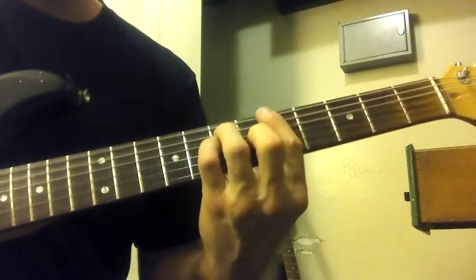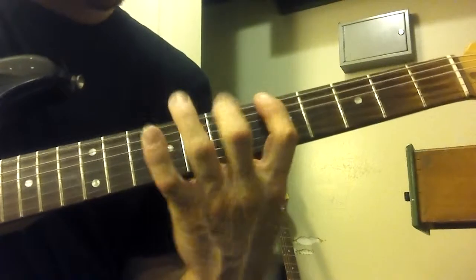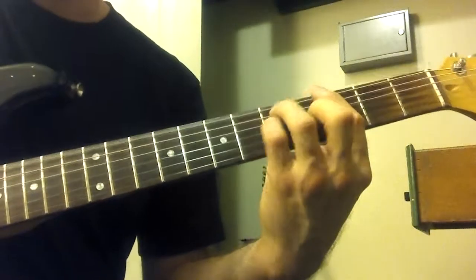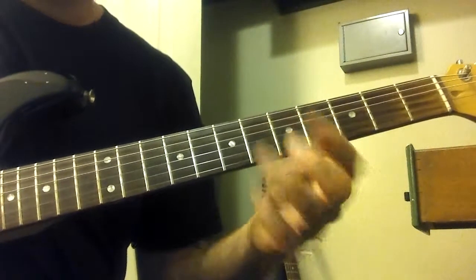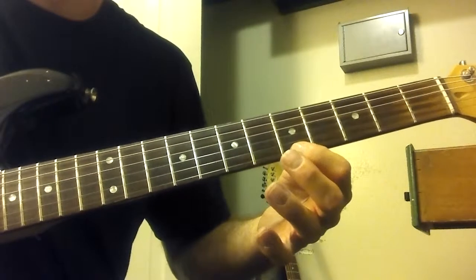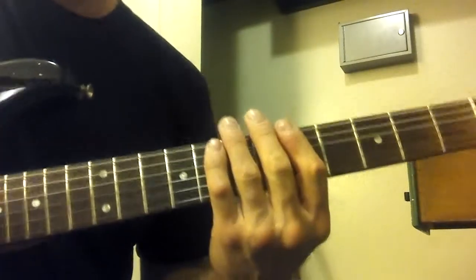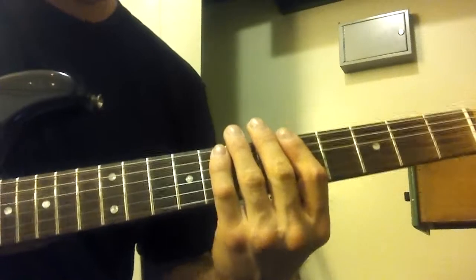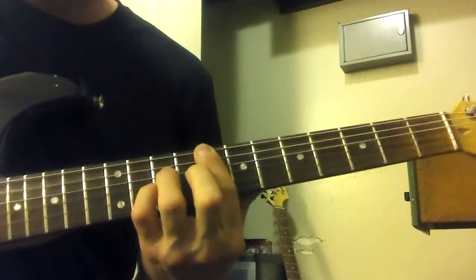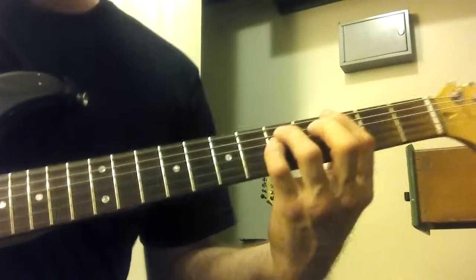Let's try a 1, the key of A. Here's flat 6. And then here's flat 7. For those chords, you put your pointer finger. When you have those numbers, you put your pointer finger on the root note. So here's A. Let me do a little rock. Flat 6, that's an F. Flat 7, that's a G.